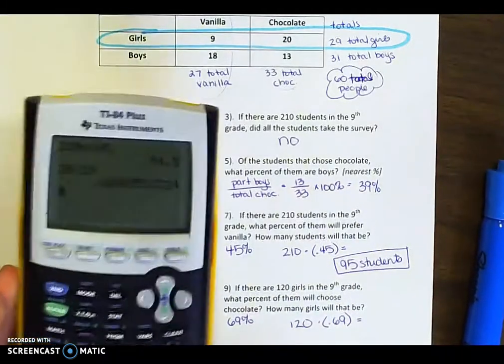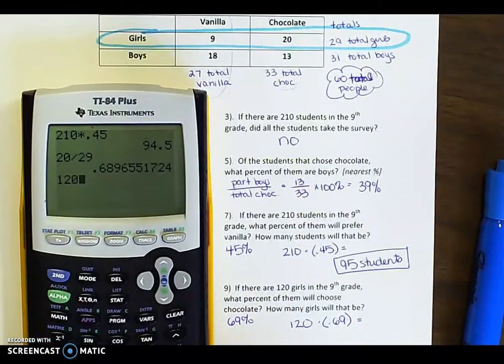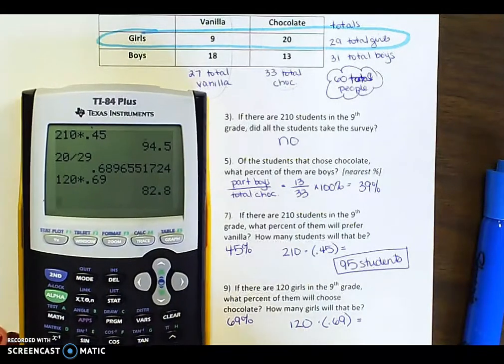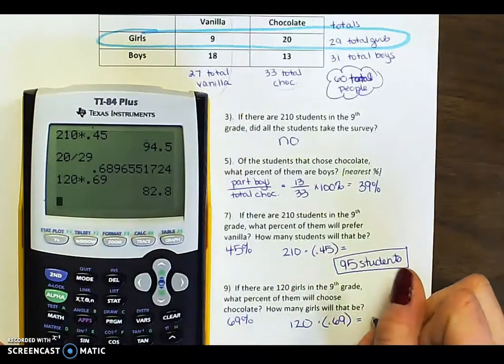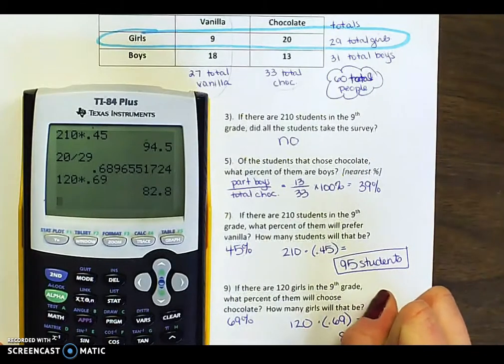And let's see how many that will be. So 120 times 0.69, and we get 82.8. Okay, which is going to be approximately 83 girls.